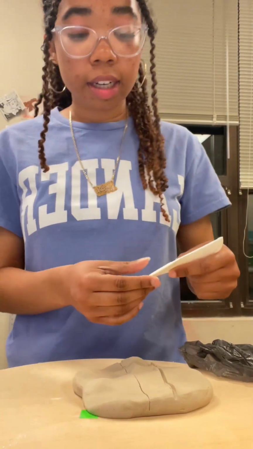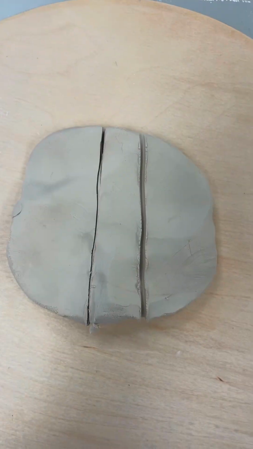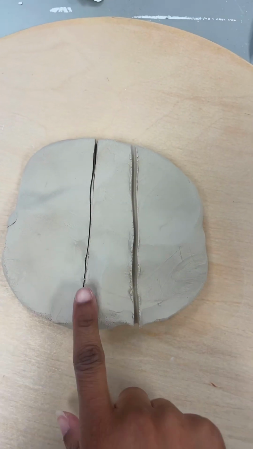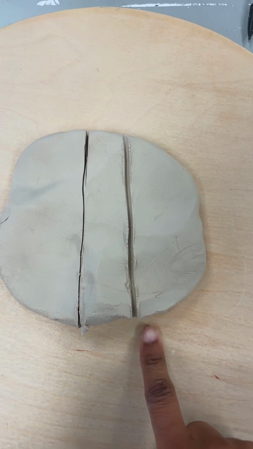And since this is thicker, it makes the gap between the two clay forms. You can see the difference between the line that I've cut with the X-Acto knife and the line that I cut with the fake wedge. And you can see how much they truly separate apart.